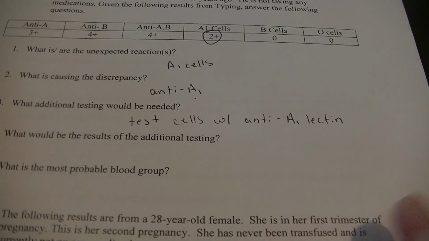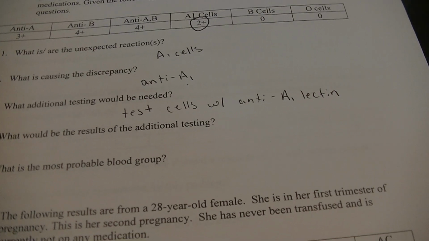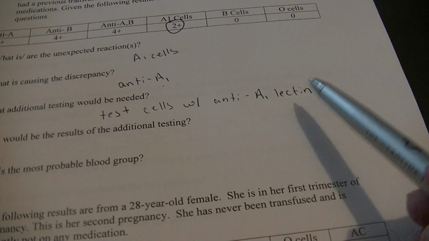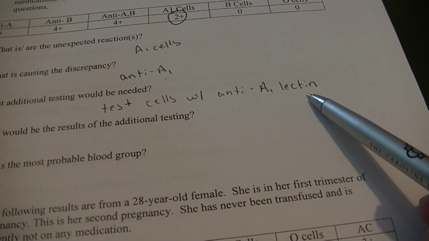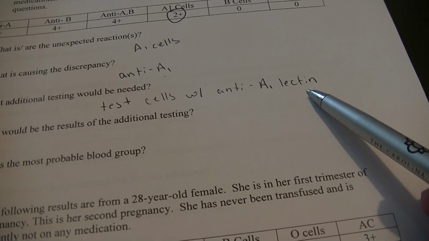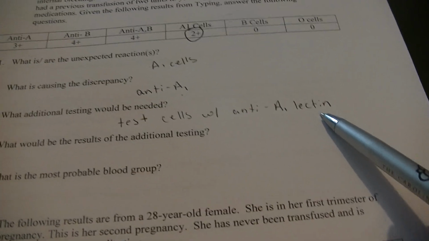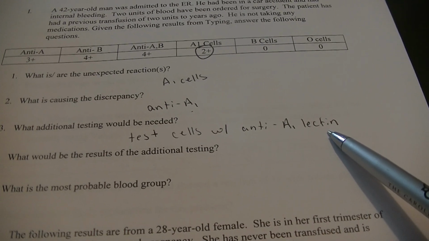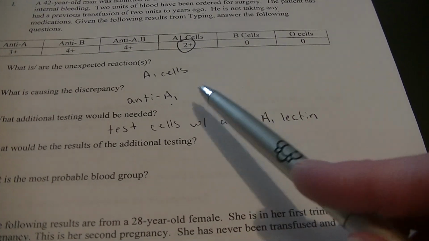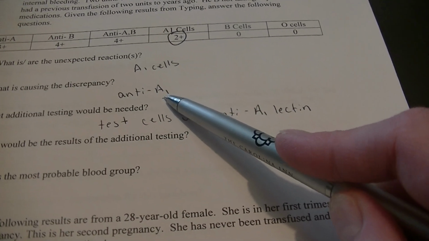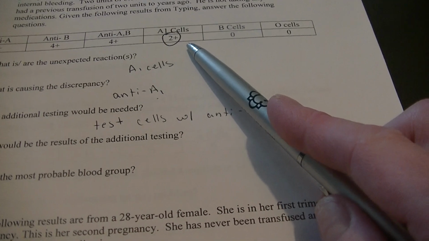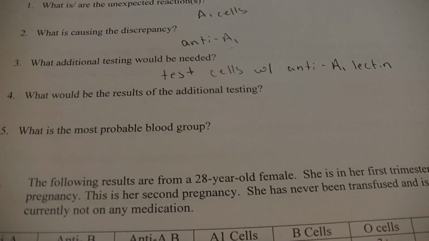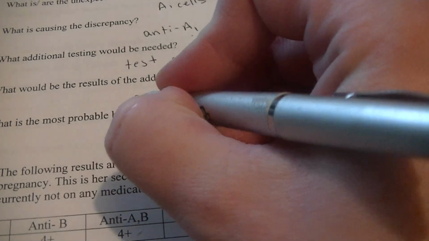If this person is a subgroup of A, such as an A2 blood cell type, they would not have agglutination with A1 lectin, confirming that they are not A1 for their A antigen. If they do not have the A1 antigen on their cells, they can absolutely make an anti-A1, which would react in the reverse grouping. So what would we expect the results to be of this additional testing?